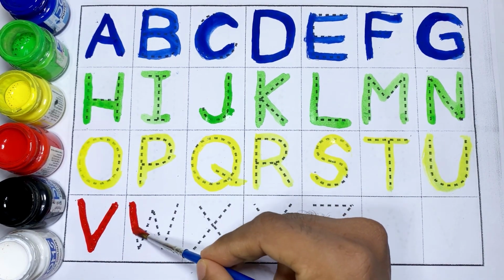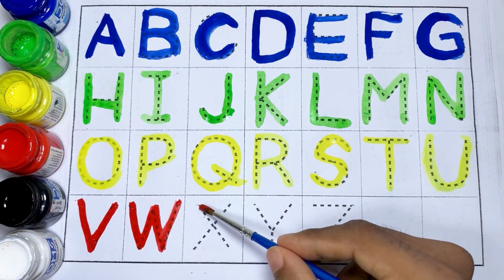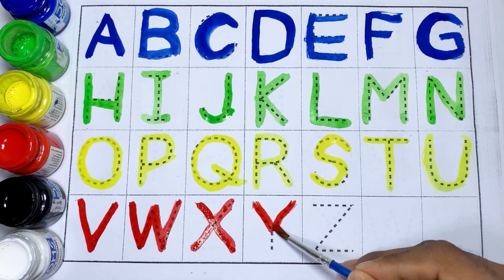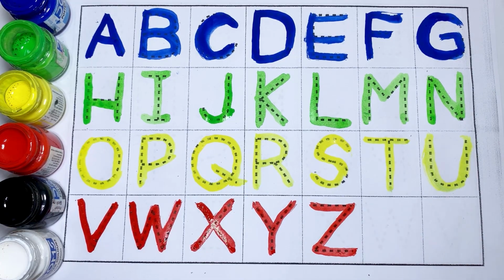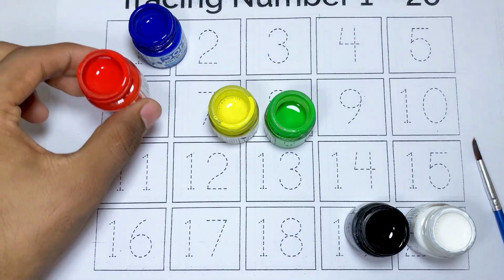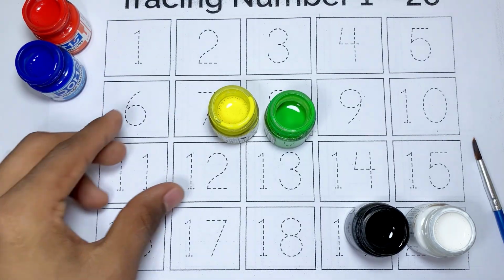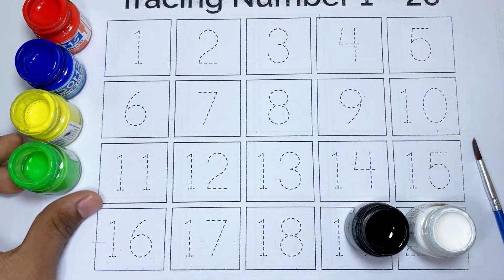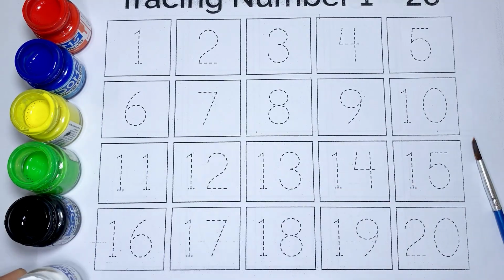V for van. W for well. X for xylophone. Y for yo-yo. Z for zebra. Red color, blue color, yellow color, green color, black color, and white color.